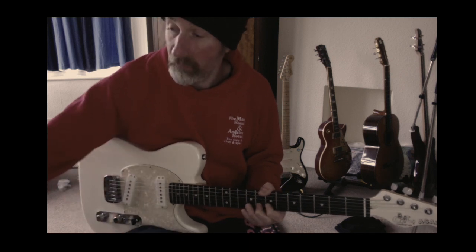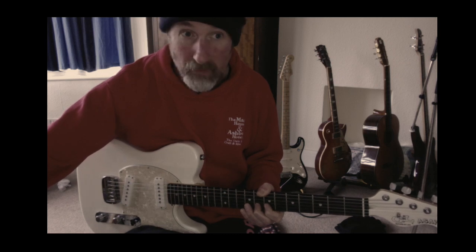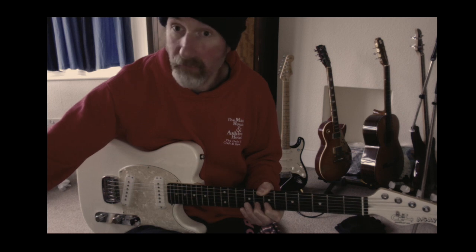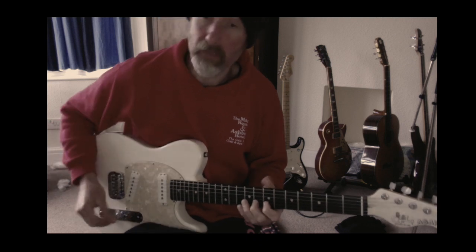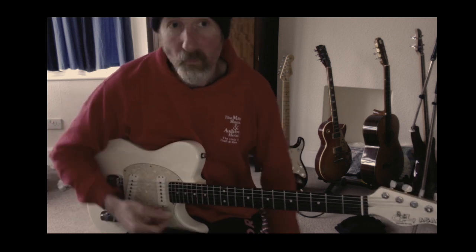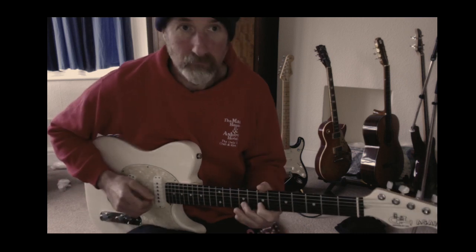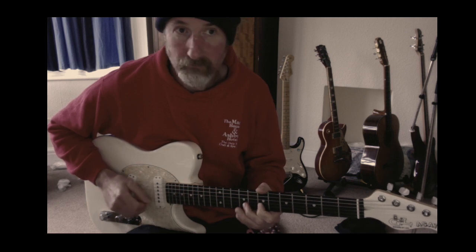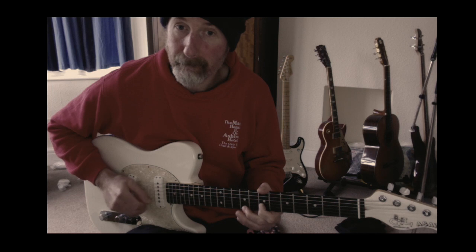So if I play along to crotchets, just one note per beat. Whoops, pressed the wrong button. Here we go. So there's our metronome now. One beat notes. Very simple. One beat per note.